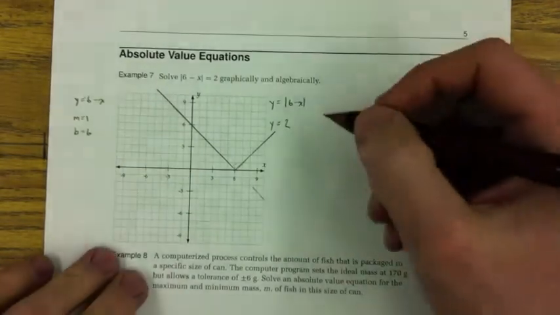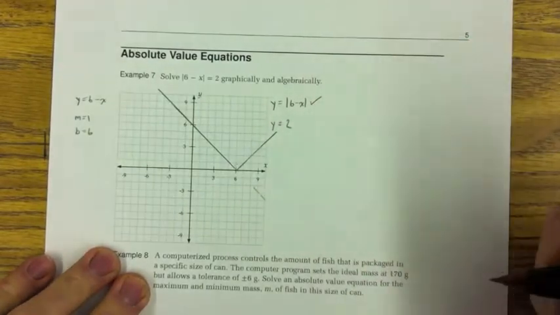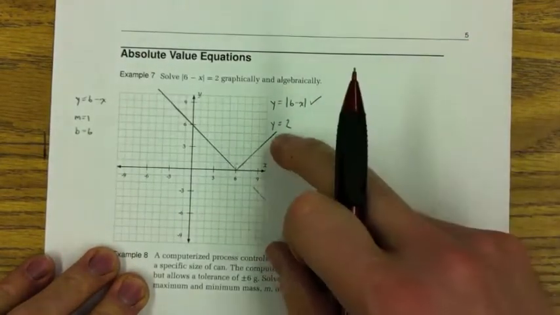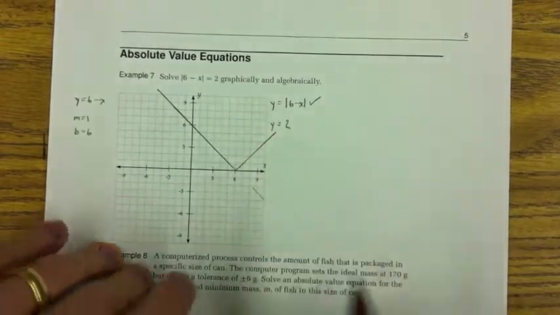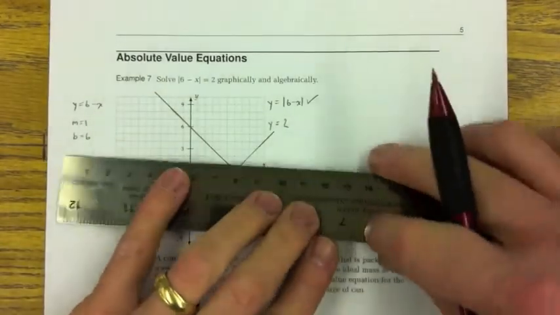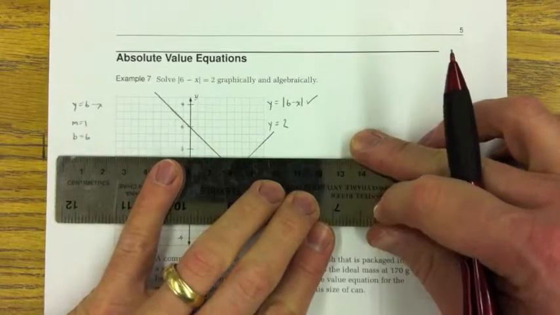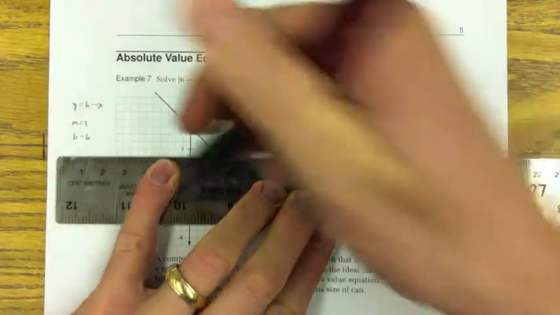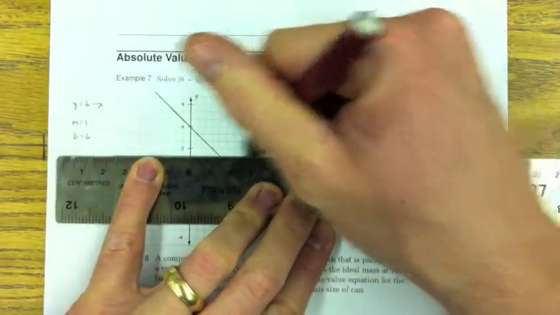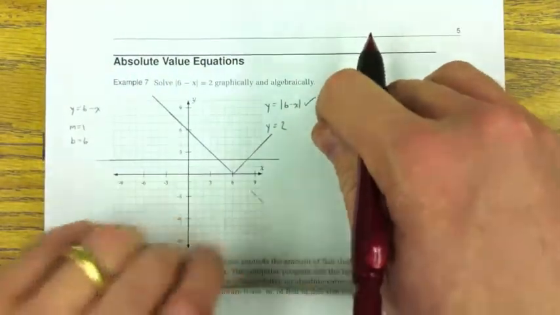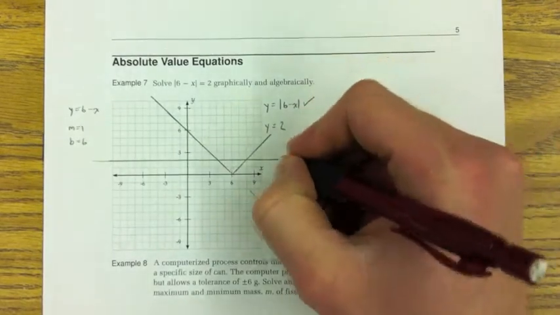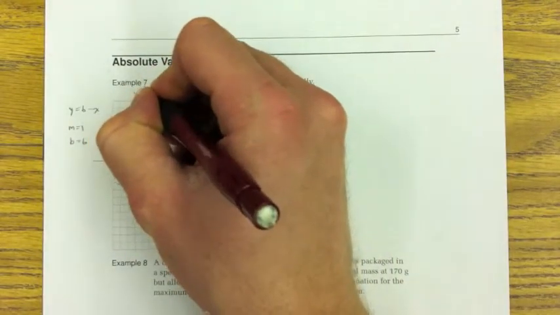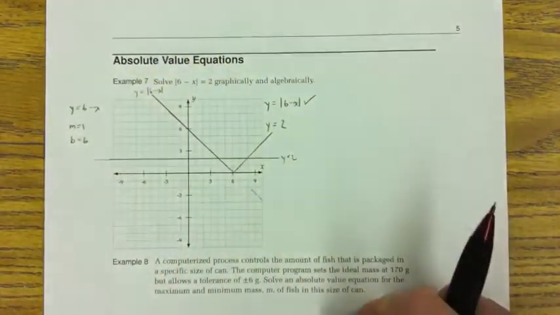Right? So there we go. Y equals the absolute value of 6 minus x. Y equals 2 is simply a horizontal line that crosses the y-axis at 2. There we got y equals 2, and here we got y is equal to the absolute value of 6 minus x.